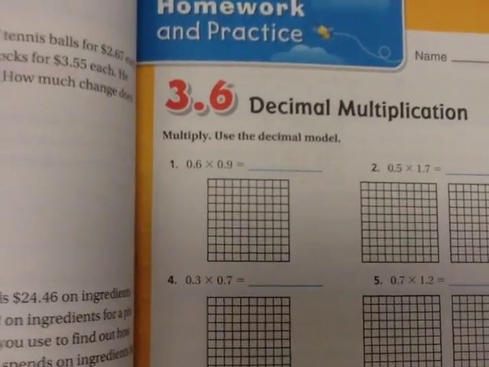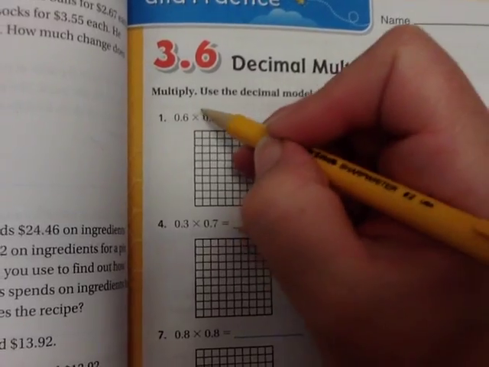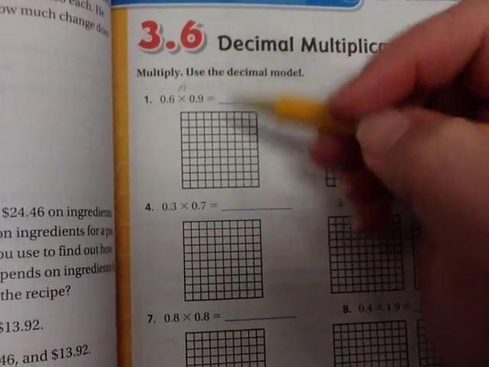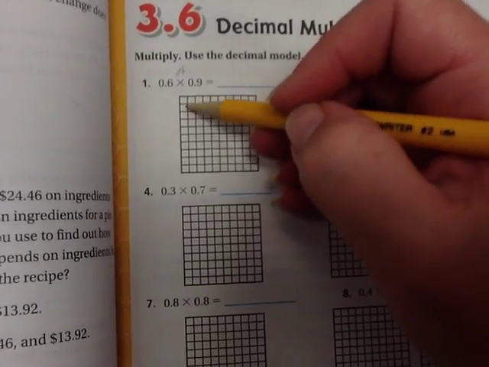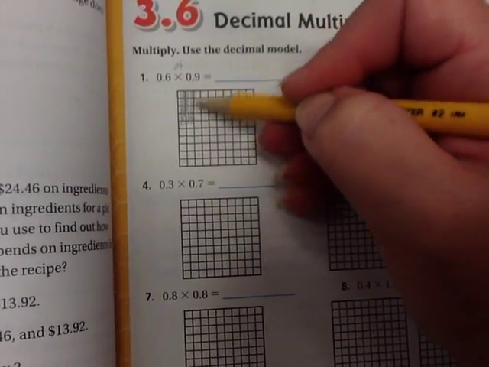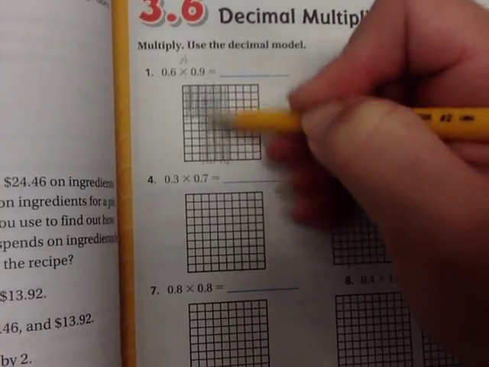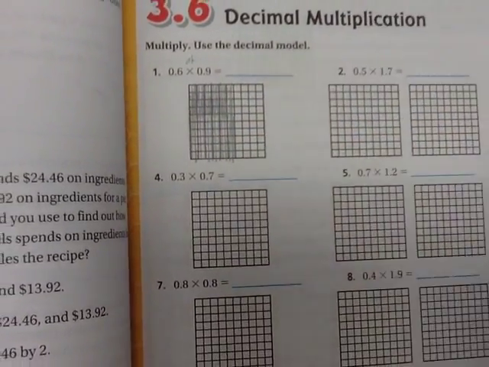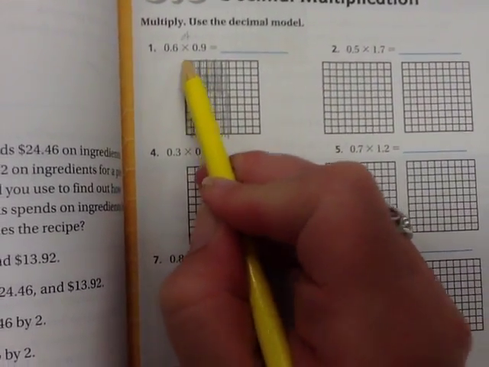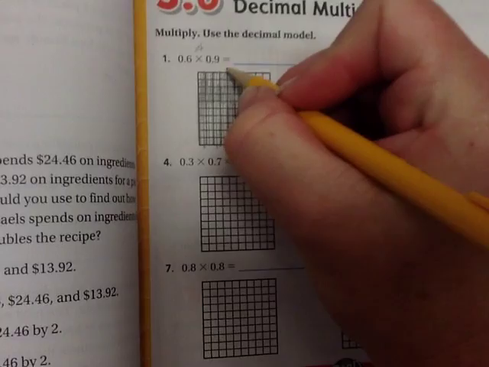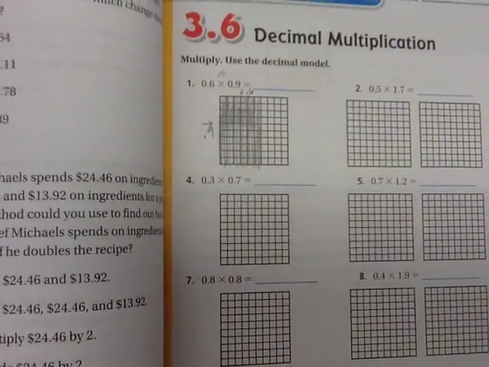Let's look at this one right here. Now this is an option too if you want to use your pencil. So 6/10 of 9/10. Doesn't matter which one. So let's say that I'm going to do 6/10 this way. 1, 2, 3, 4, 5, 6. Right? Do my other page, 9/10 this way. So again, this is 6/10 going down, so that means my 9/10 has to go this way.